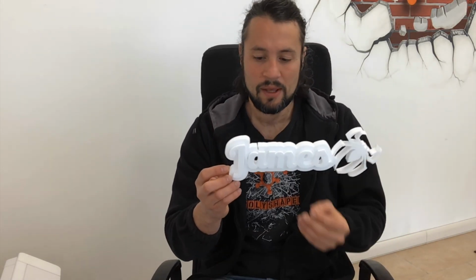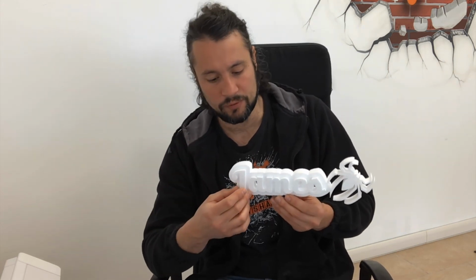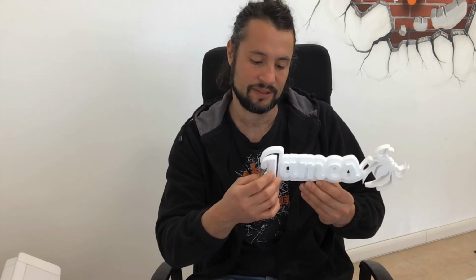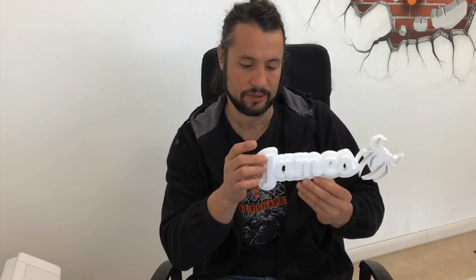Now let's go back to reality. And this is the final result. Alright, if I want to finish it, I can remove each letter and paint them, and afterwards reassemble the final project like this. And for this tutorial, it's all. If you have questions or doubts, you can leave a comment down below. Bye.